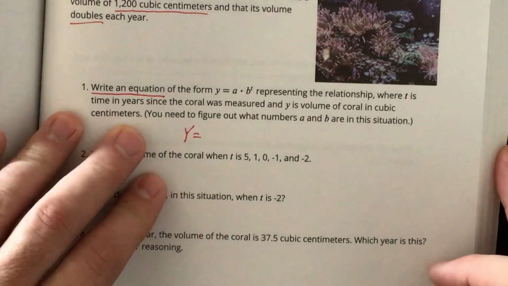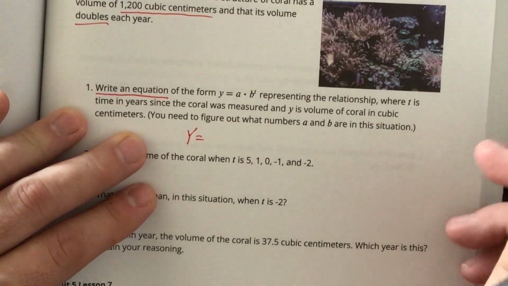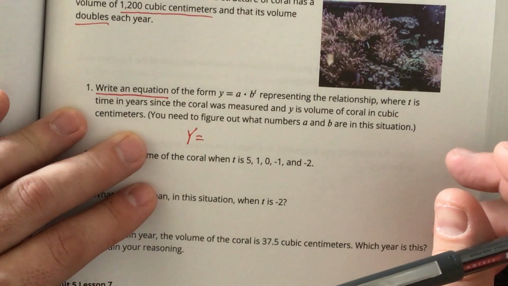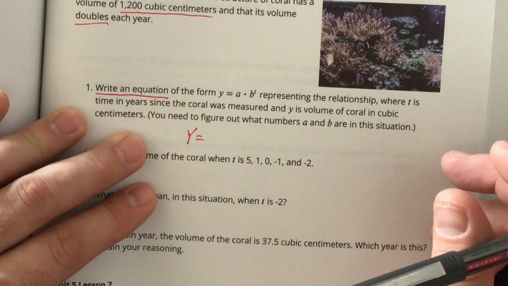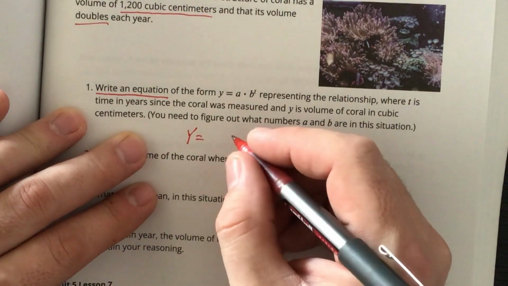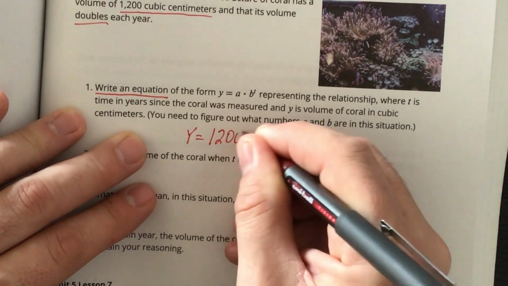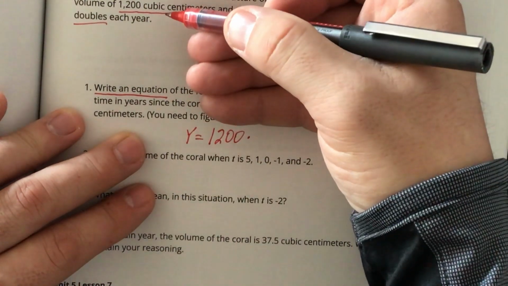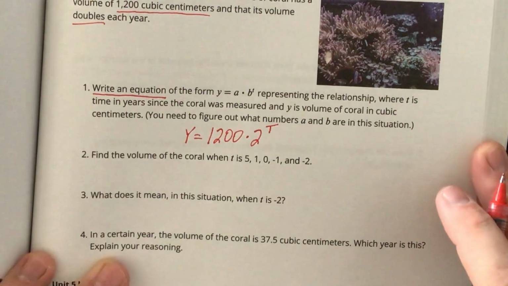Do you think you got it? Not yet. Caleb. Y equals 1,200 times 2 to the t power. Yeah, 1,200 is where it starts, and then it doubles. Do you need parentheses around the 2?